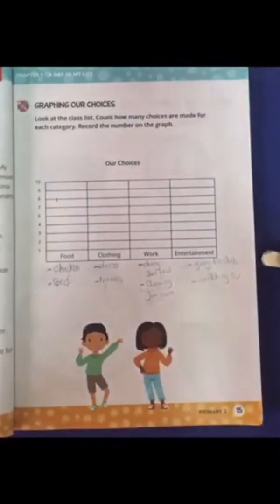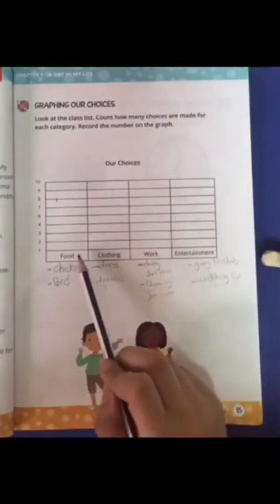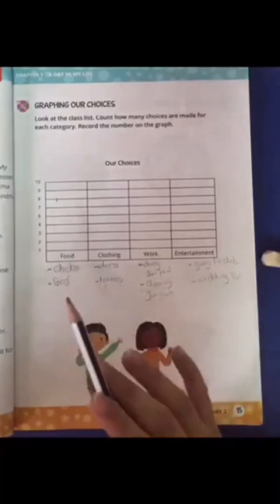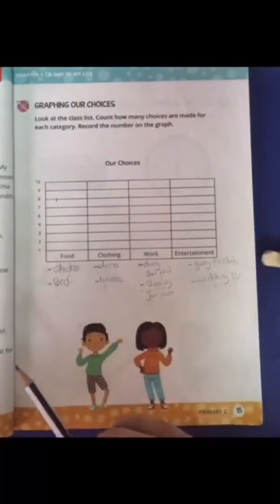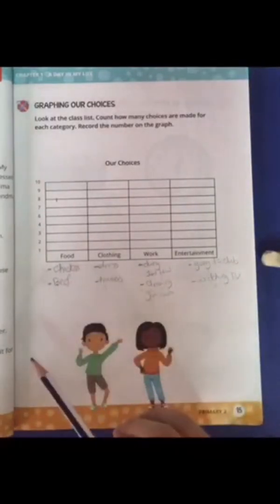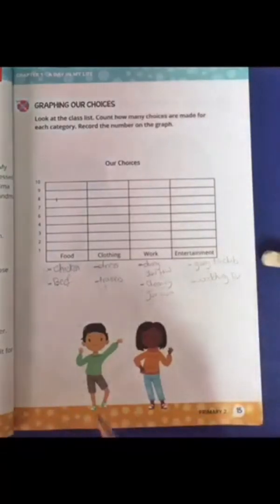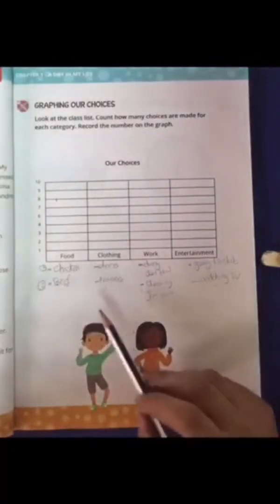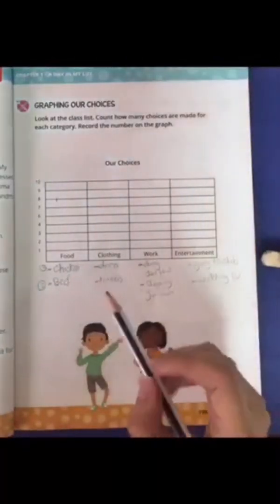The activity is, you will choose the first column, food, and go to your family members and ask them what do they prefer, chicken or beef. If 3 chose chicken and 2 chose beef, then chicken is the most. So we'll shade according to chicken, 3.